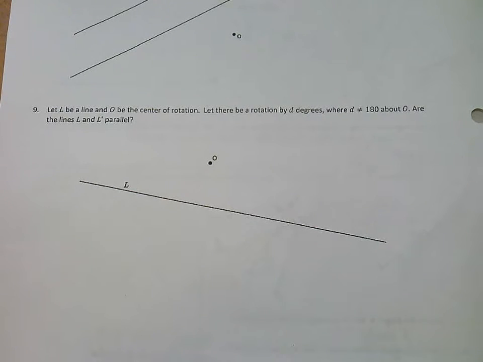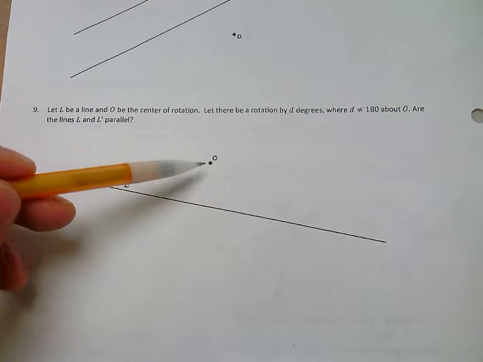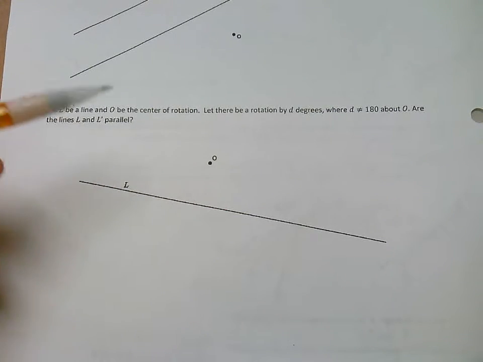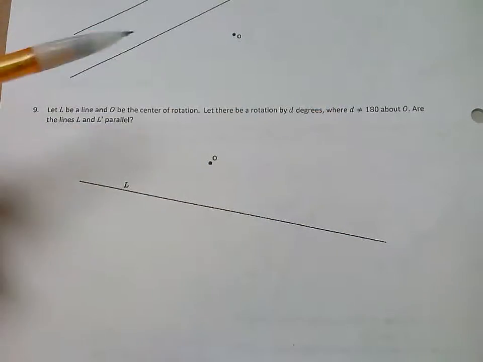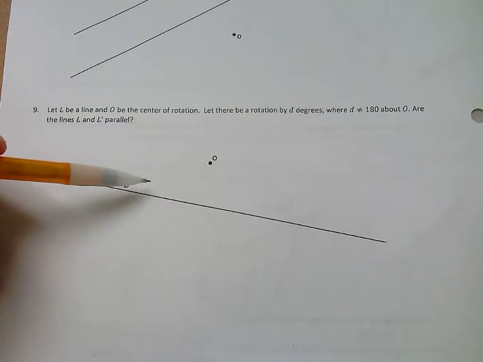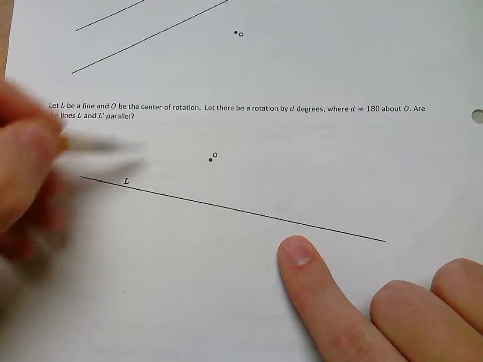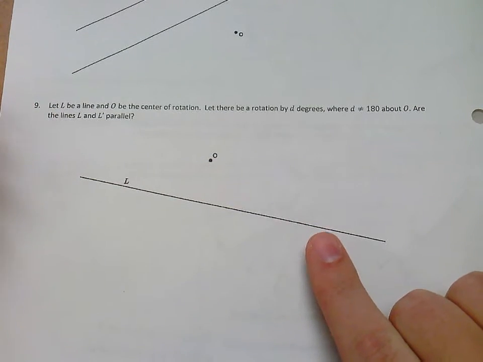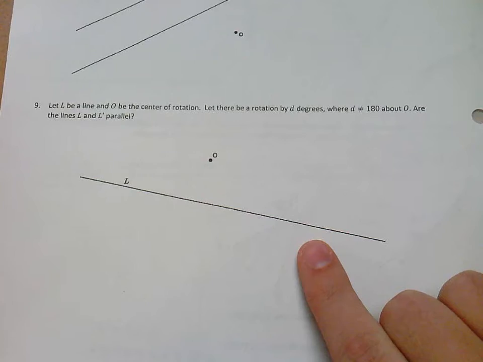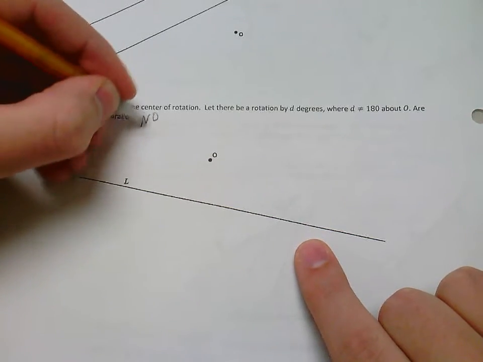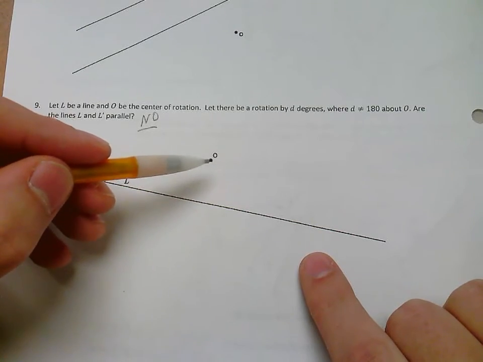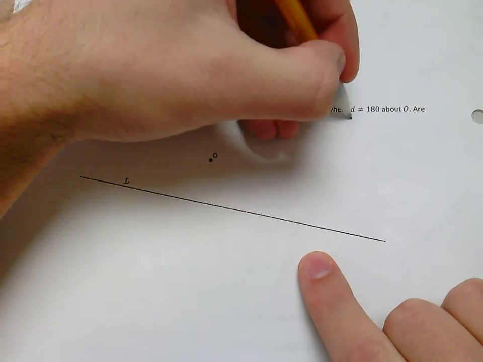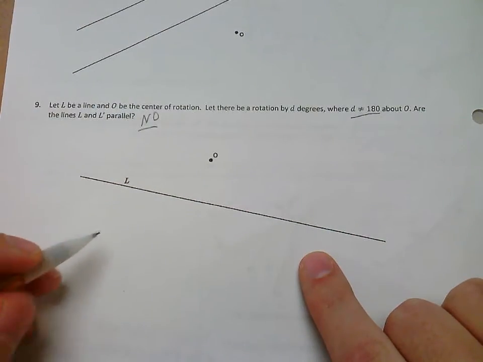Again, you might want to trace this and rotate about point O to see if I can rotate any number of degrees other than 180 degrees to get L prime parallel to L. And what you should find is no. There are no other lines rotated about point O, any number of degrees other than 180, that will be parallel to line L.